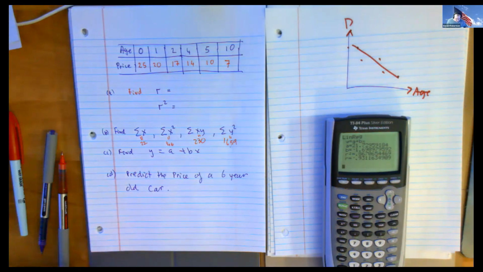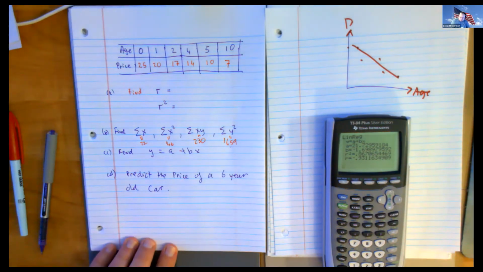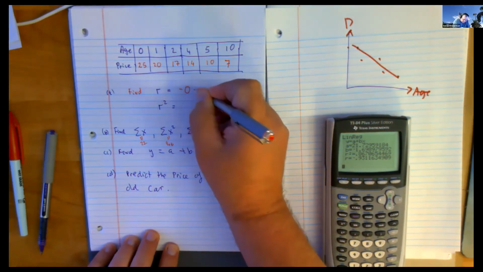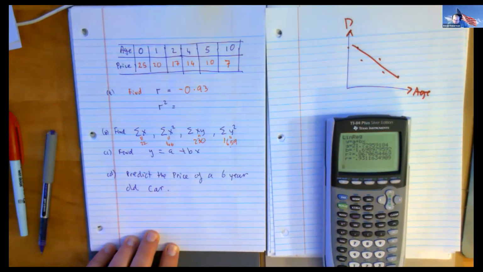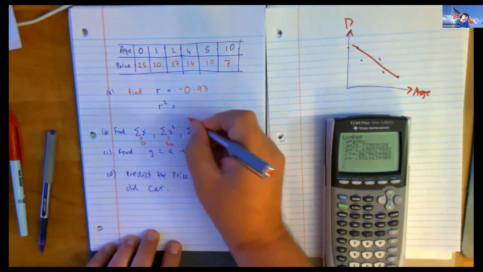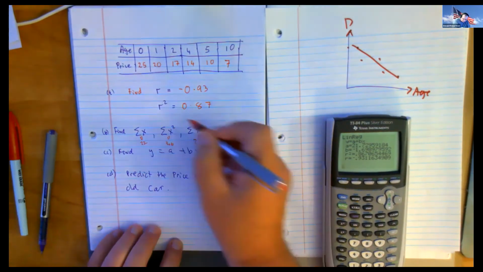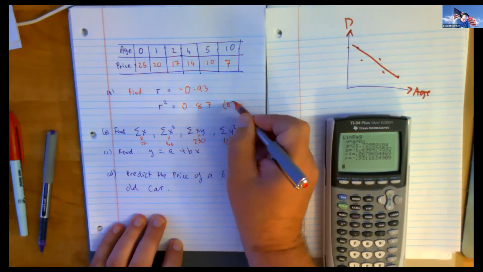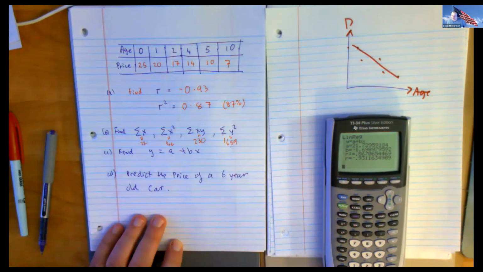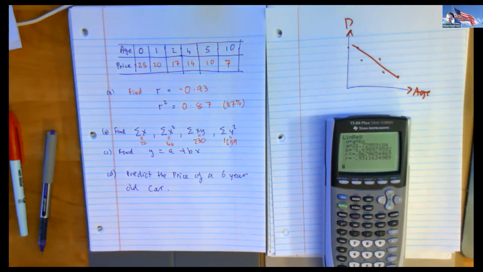And the R value is negative 0.93, and the R squared value is 0.87. Now, although that is a decimal, we almost always think of R squared as a percentage. How good do you think an 87% fit is? Is it strong, moderate, weak? What does 87 feel like to you?